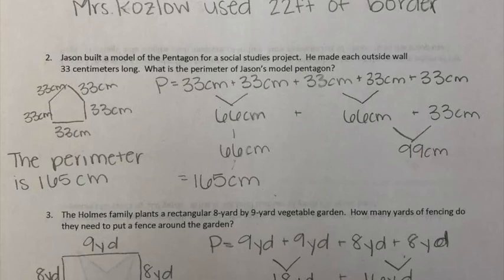I grouped them together to make it easier, so 33 plus 33 became 66, another 66, and then 33 is left over. I grouped 66 plus 33 together to create 99. When I added 66 plus 99, I found that the perimeter is 165 centimeters.